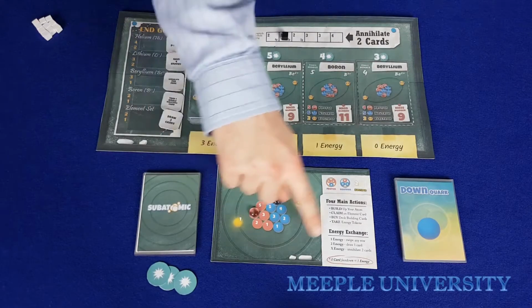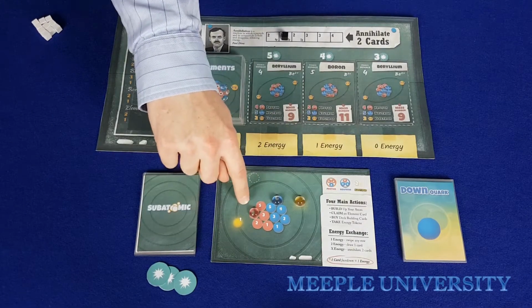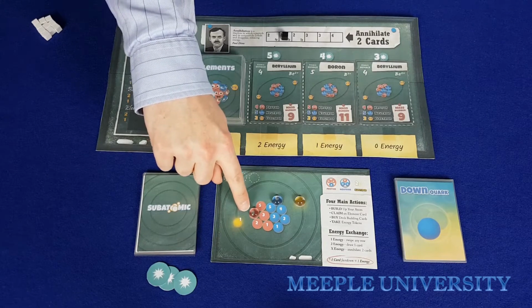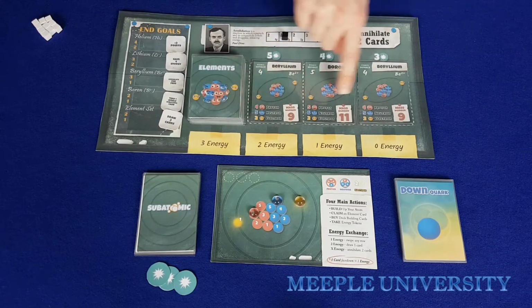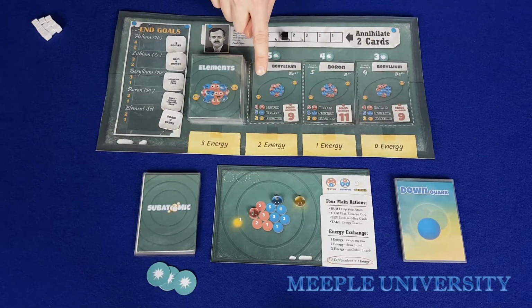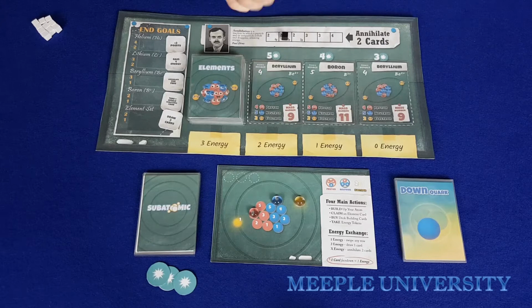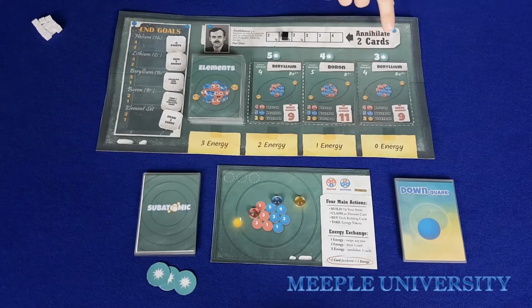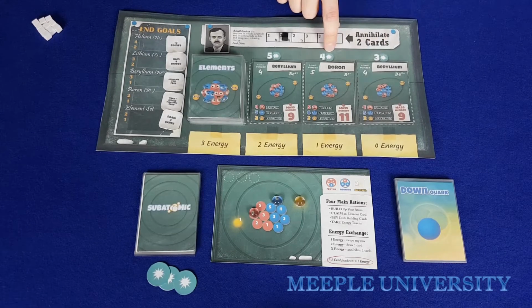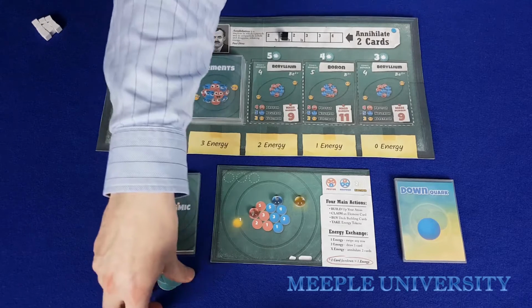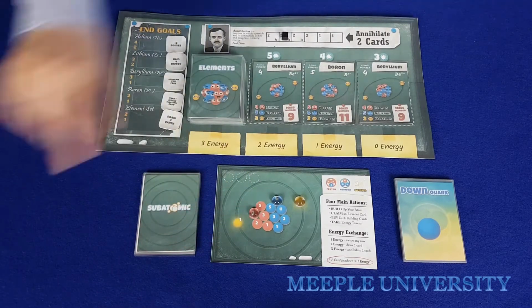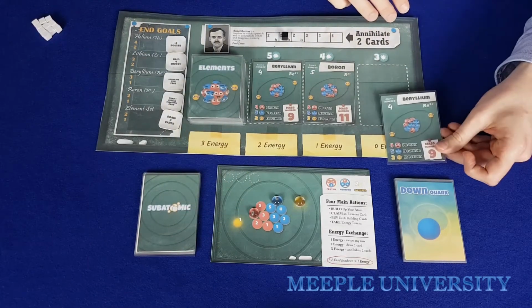Once a player has built up his or her atom such that it has at least as many protons, neutrons and electrons as shown on one of the element cards on the main board, the player may claim that element. In order to claim the element, the player must spend the amount of energy shown above that element. So in this case, the player could spend 3 energy to claim this beryllium card.